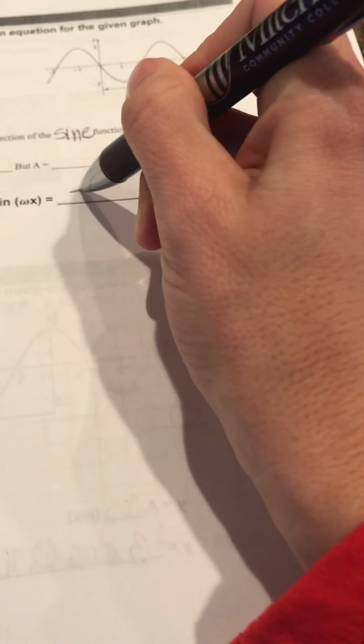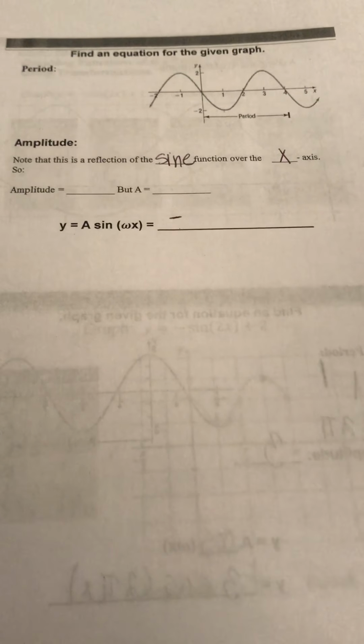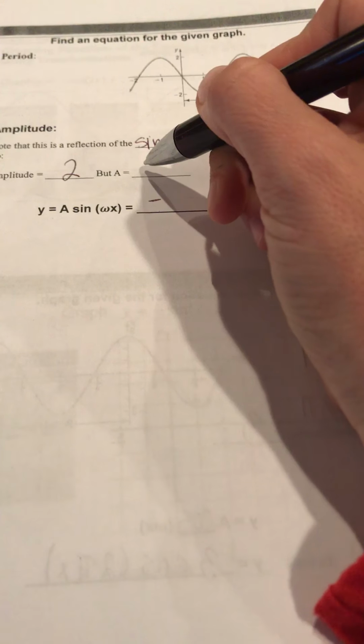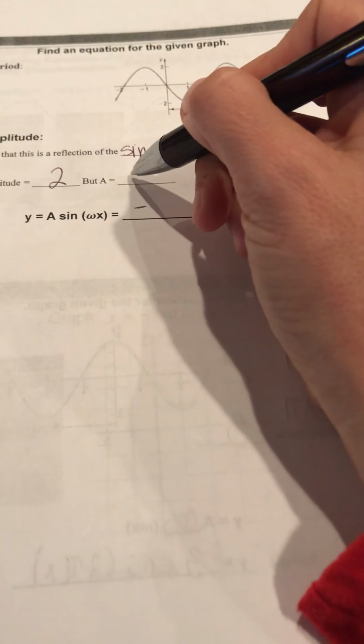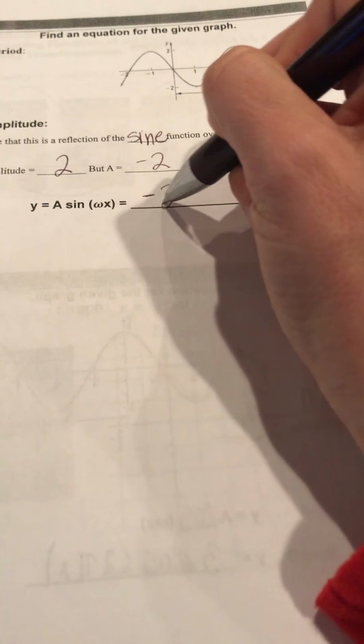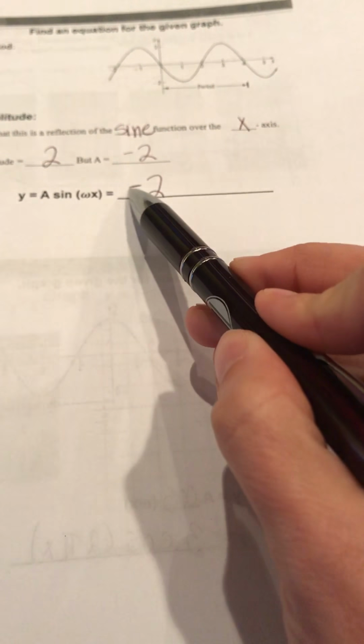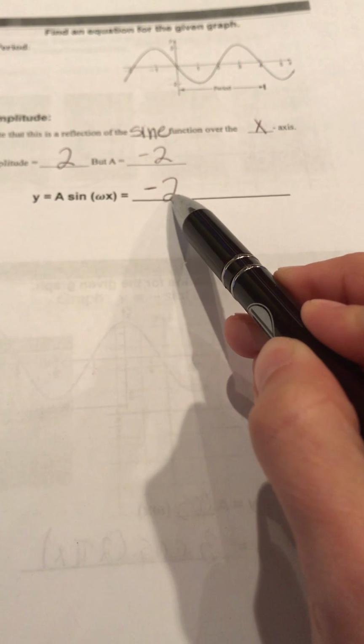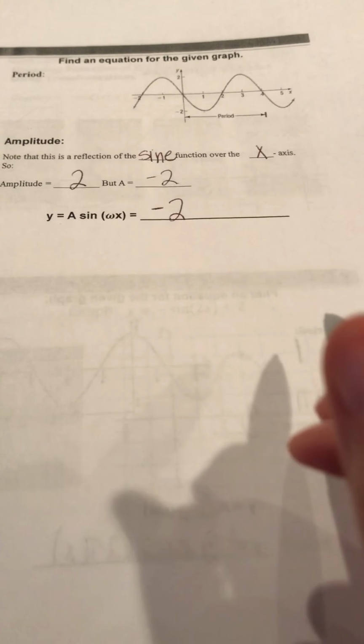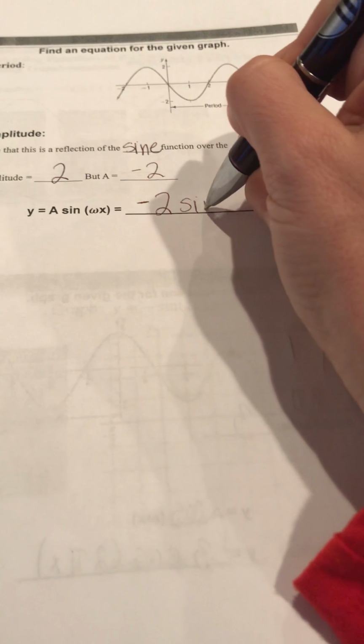And therefore, we are going to see a negative in front of the equation. So our amplitude looks like it goes 2 to -2, so our amplitude is 2, and they want us to kind of say there, it depends on how you want to think about it. You could say A is -2 there, but you could also act like that negative is just part of the reflection, and then the amplitude is 2, so however you want to think about that. But it is a -2 in front of this equation. We realize it's a sine function.